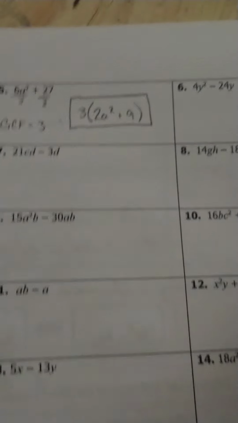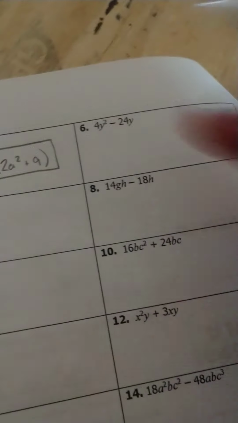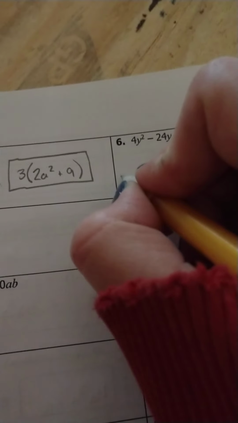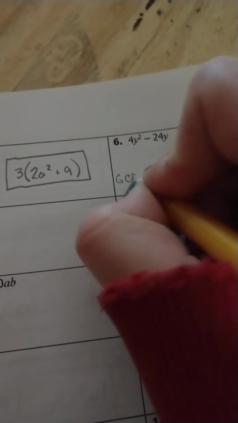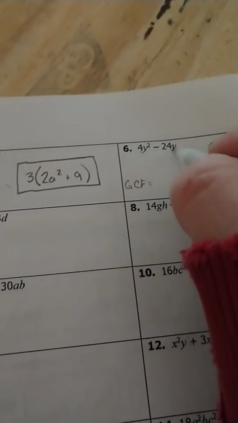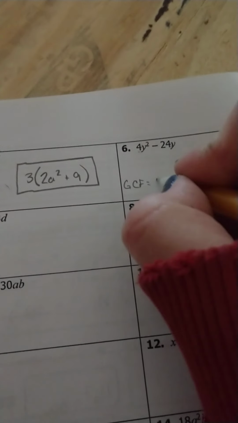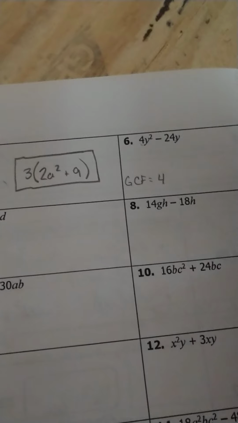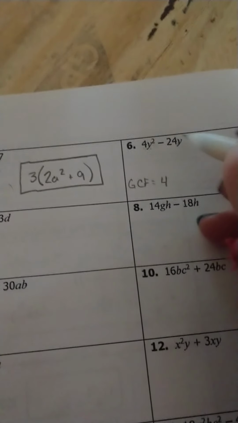Number 6, good Lord. So GCF, does 4 go into 24? Remember, we start with the smallest. 4 does go into 24, so that's going to make it easy. Now, look at your variables. You've got y squared and y.